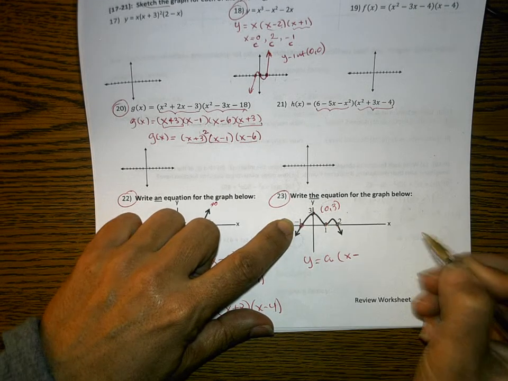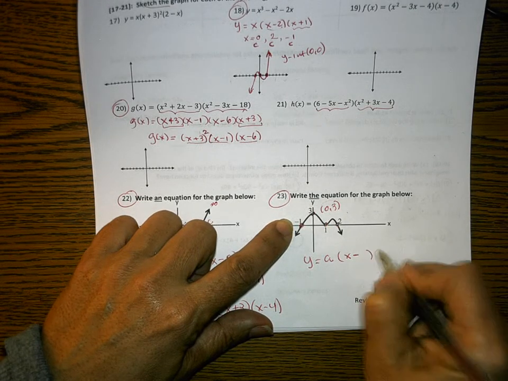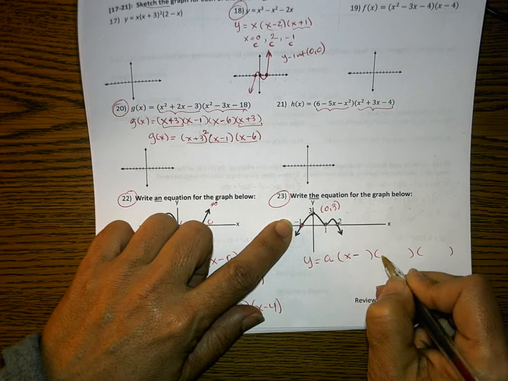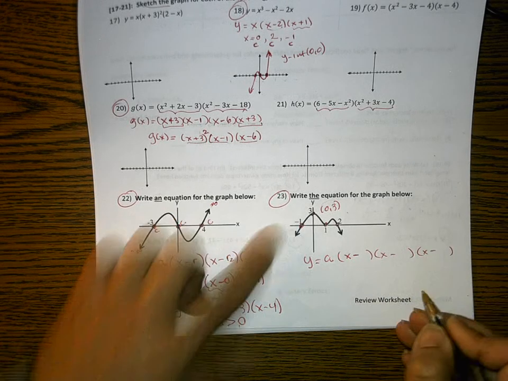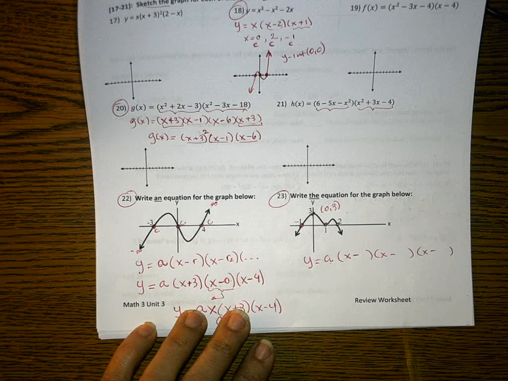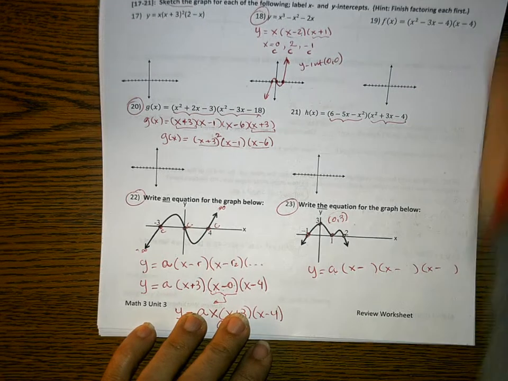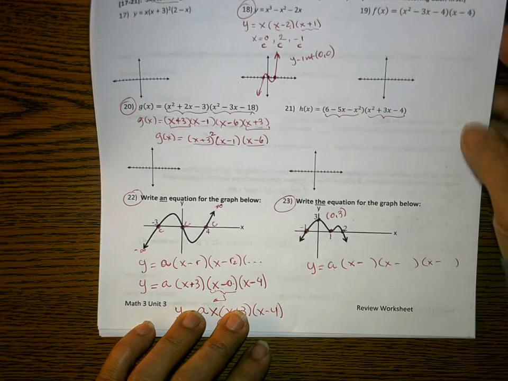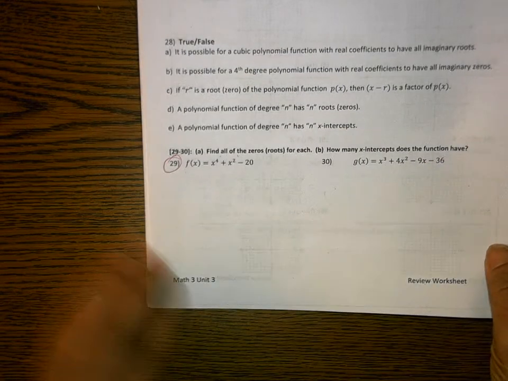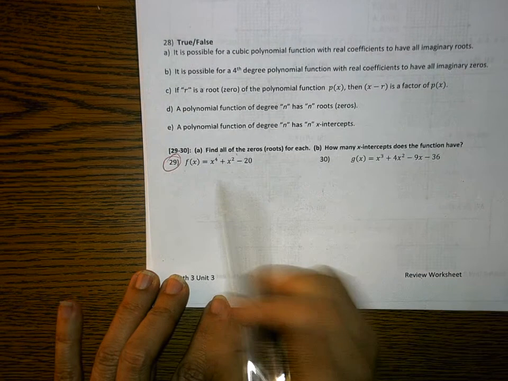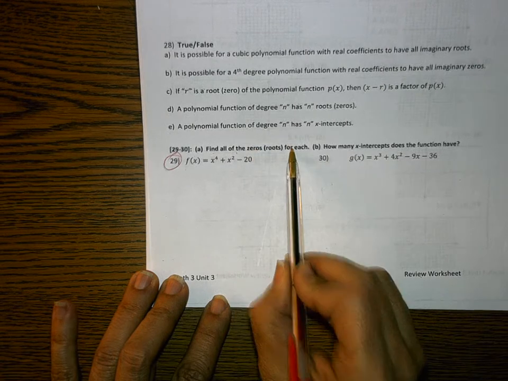So I'm going to let you finish this problem because I completely ran out of time, and solve for the a value. Okay? And unfortunately, I only did about 5 to 6 questions. There's not a whole lot of time. I wanted to continue factoring some problems here. Find all the zeros for each of these functions, how many x and y intercepts.